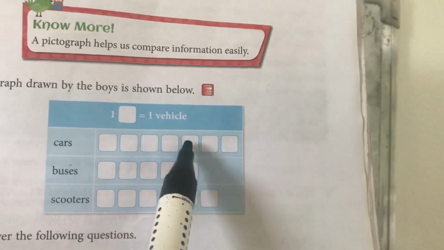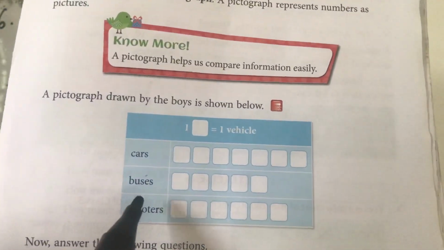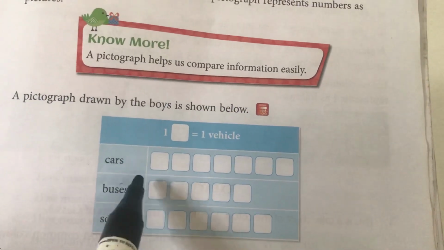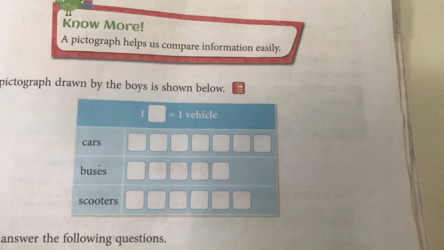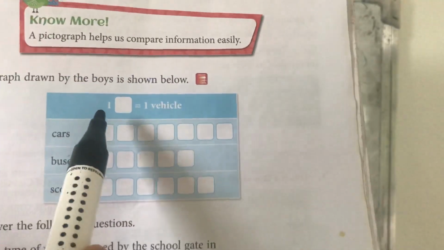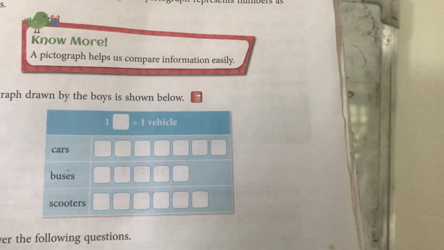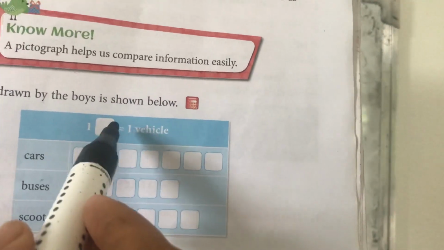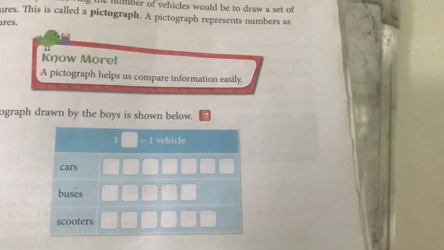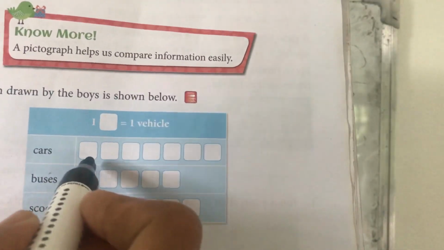Okay, so how many cars are there? 1, 2, 3, 4, 5, 6, 7. Okay, 7 cars are there. Now how many buses are there? So each square represents each vehicle. So one square represents one vehicle. So when we draw a pictograph, on the top we want to mark which picture we are drawing. Any picture you can take. Then represent how many vehicles. We can represent 2 vehicles also, we can represent any figure.